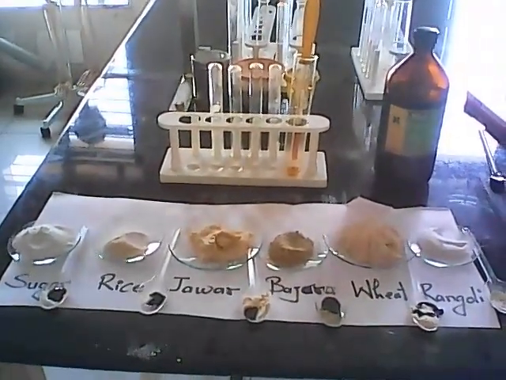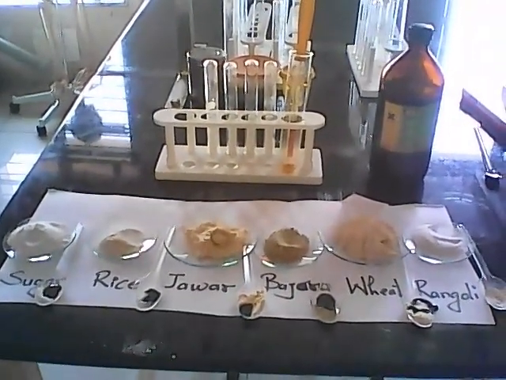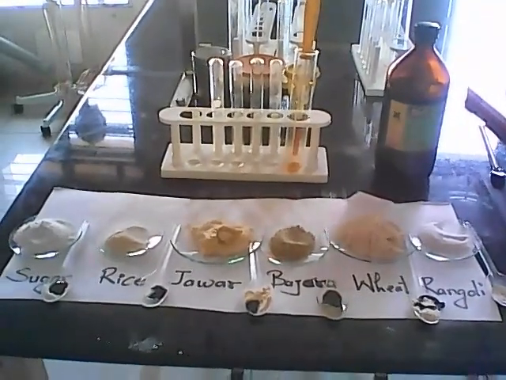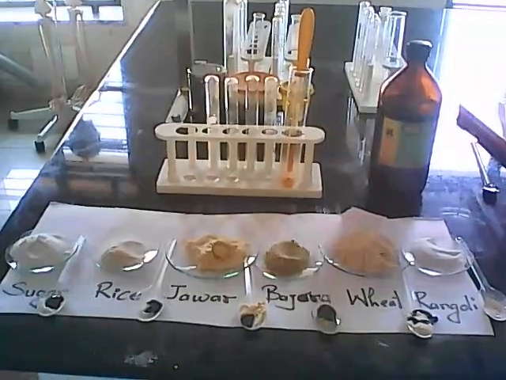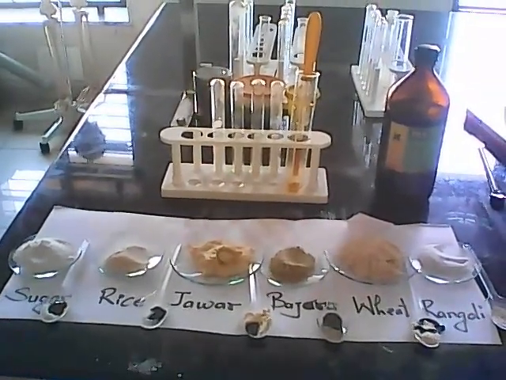Therefore, this practical is concluded with the statement: sugar, rice, jawar, bajra contains carbohydrate, whereas rangoli does not contain carbohydrate in it.